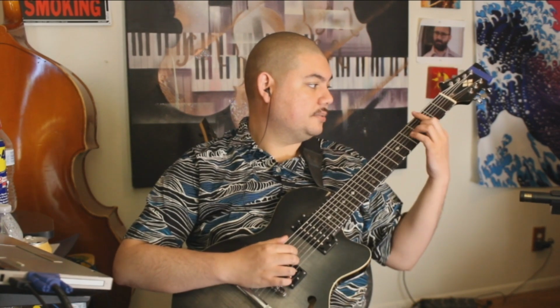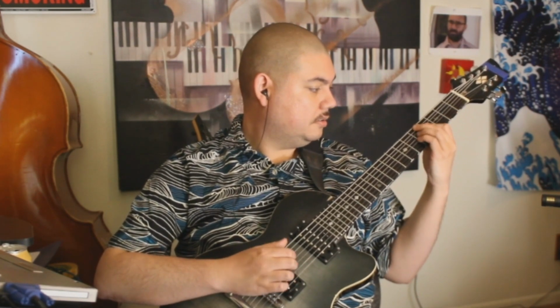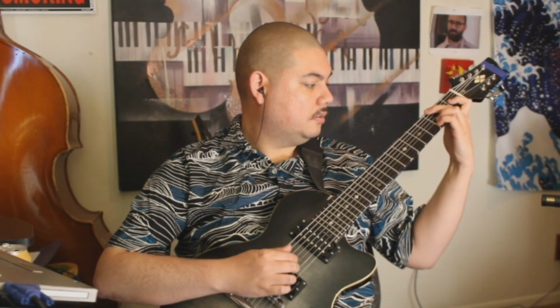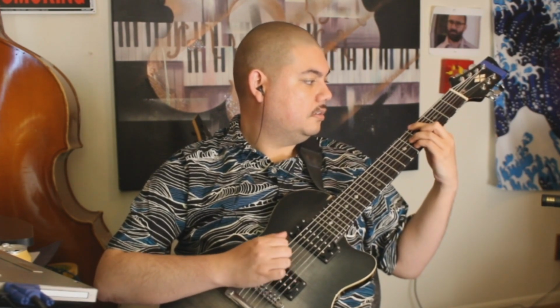And much like the major turnaround to 1, we also have minor turnarounds to 1 that include a minor 2-5. So we could have 1, 6, but the 6th chord will also be a minor 7 flat 5. 2, minor 7 flat 5. 2, minor 7 flat 5. 5 altered. That's a common sound you will see.